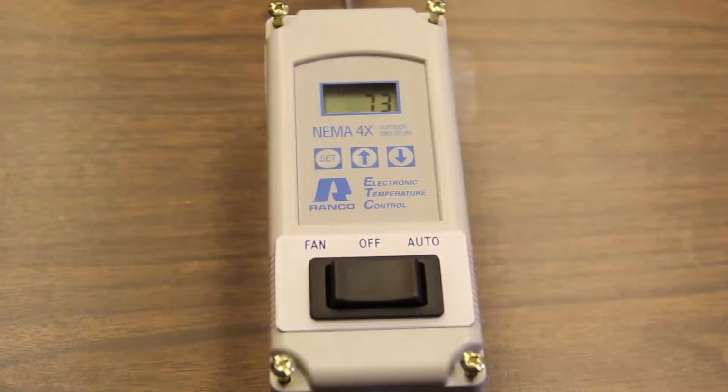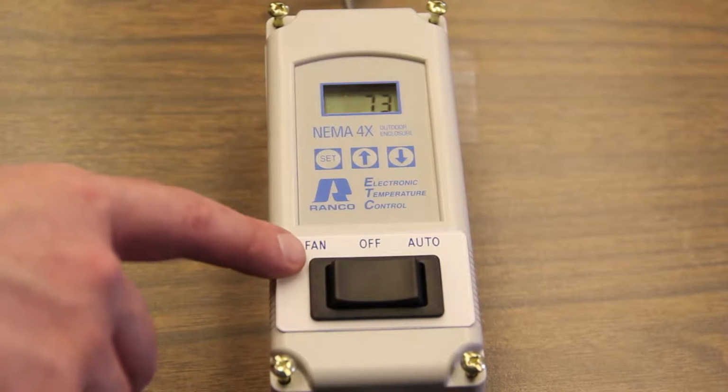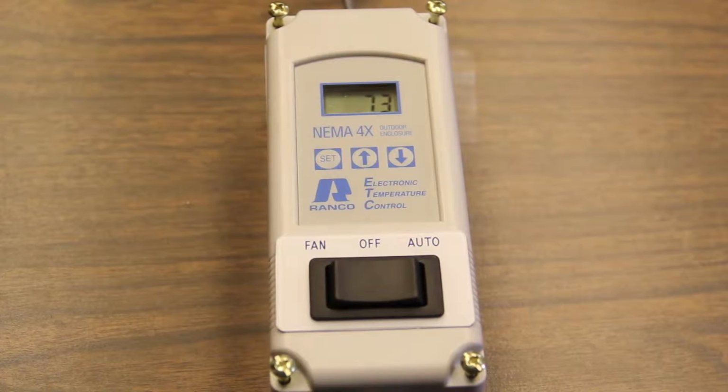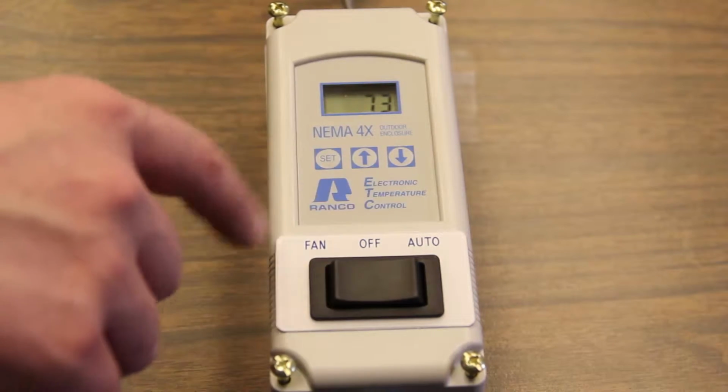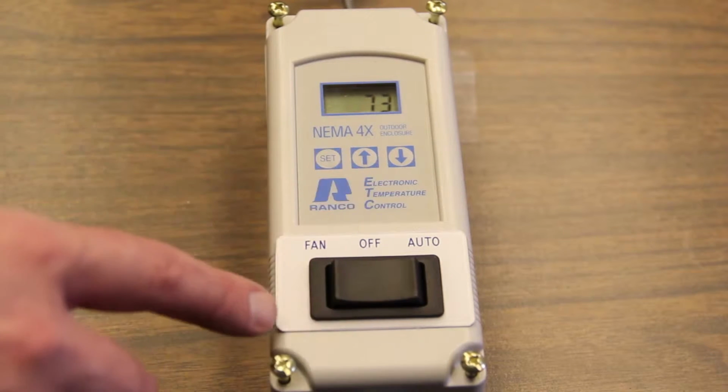Today we're going to talk about some of the functions and settings of the Lintern EPC, Electronic Pilot Control. With this particular model, we have the fan off auto. Some of the other models you may see may have a heat off cool or a cool off heat selection as well, but this particular model we are just dealing with the fan off and auto.